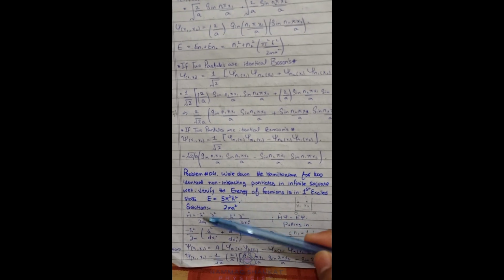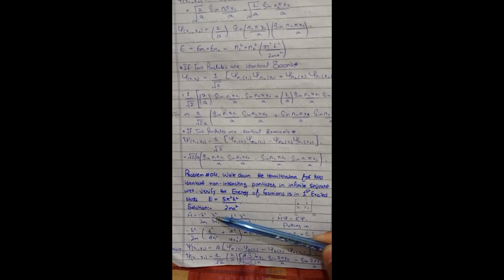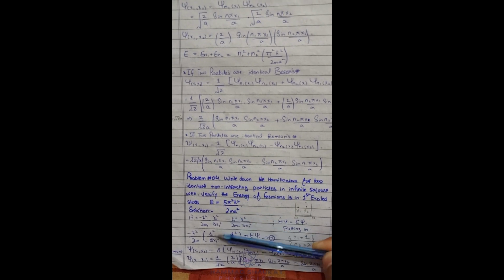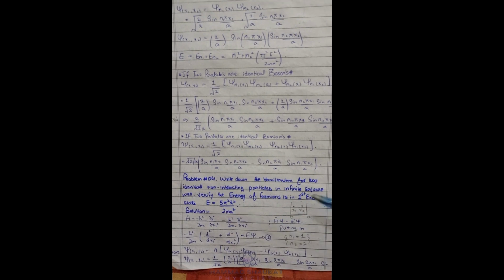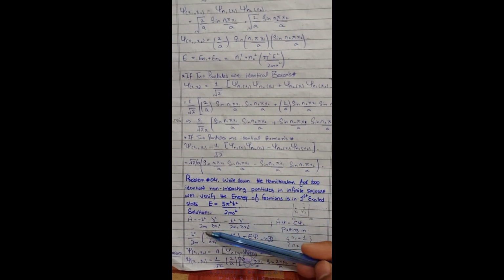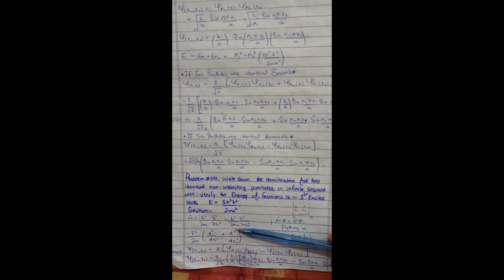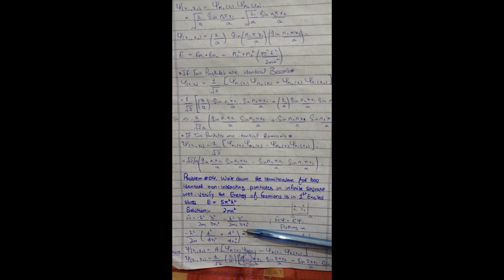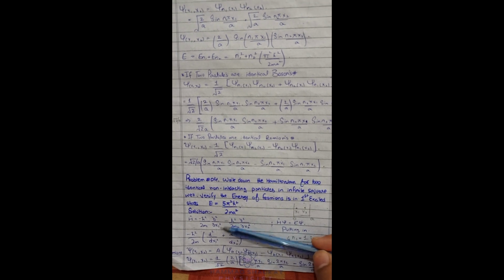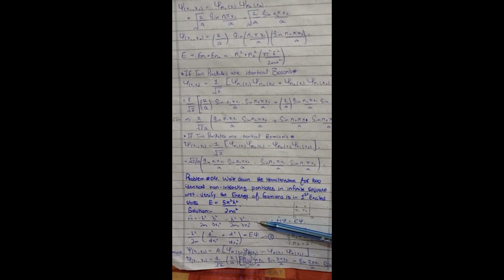So you can write the Hamiltonian for one particle as minus h cut square by 2m times partial square divided by partial x1 square for the first particle. If there are two particles, then again minus h cut square by 2m times partial square divided by partial x2 square. This is x1 square for the first particle, x2 square for the second particle.